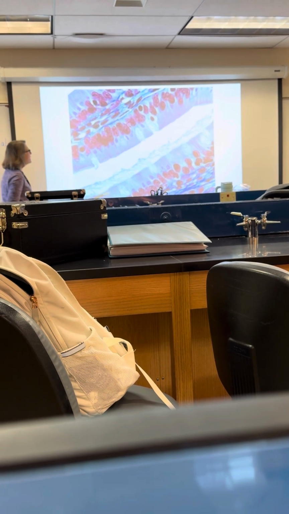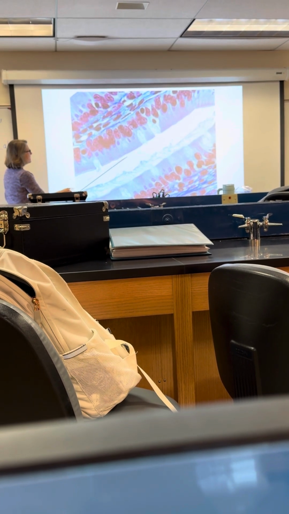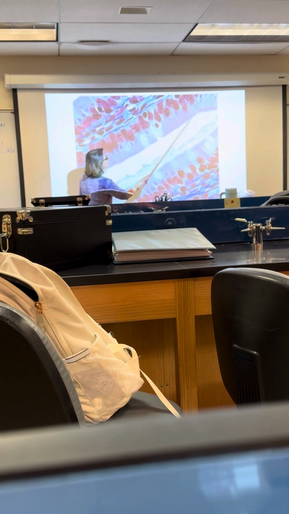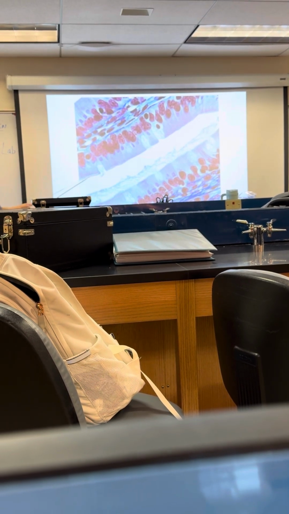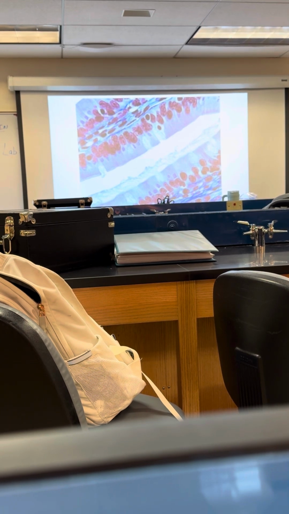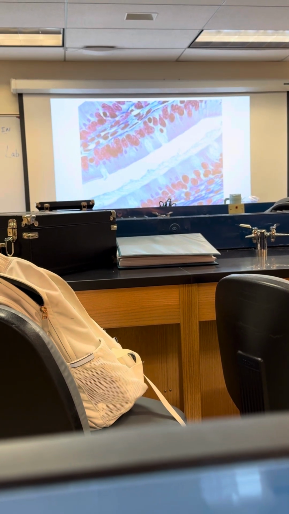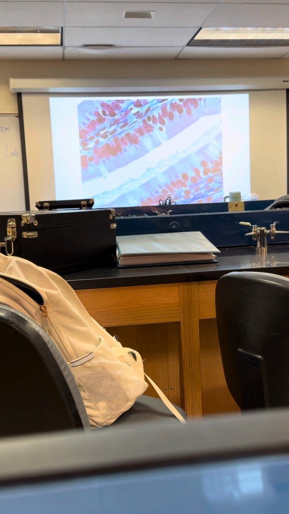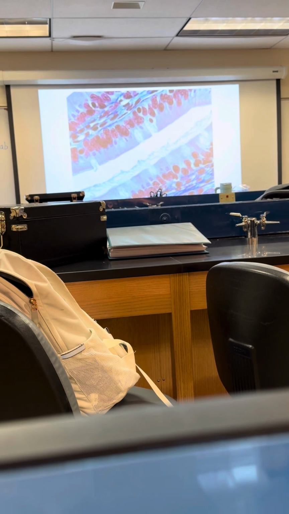Did you guys go over the basement membrane? That's where all the cells are attached. Do you remember these very little extensions from the surface? Those are microvilli. Their job is to increase the surface area. Where can you find simple columnar epithelial tissue? Small intestine, yep.